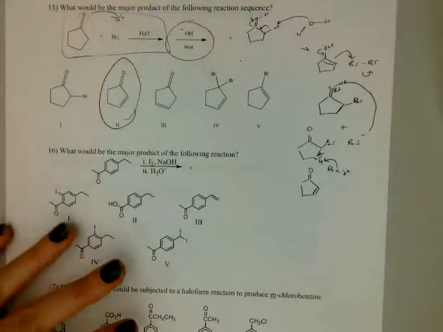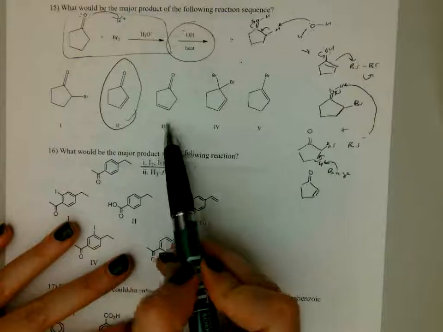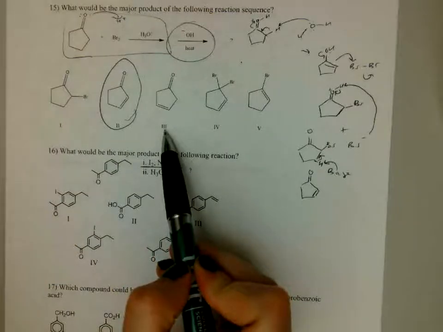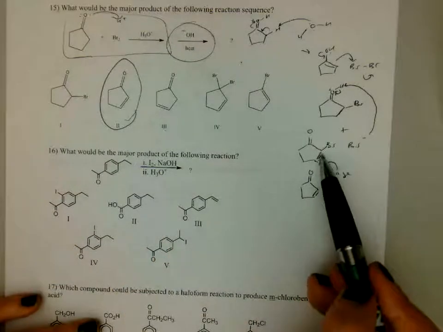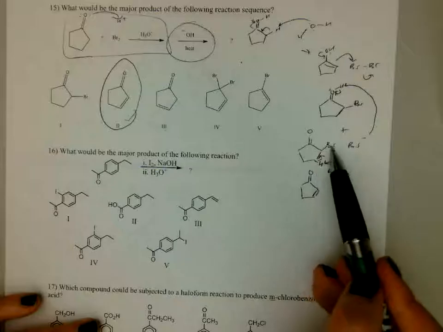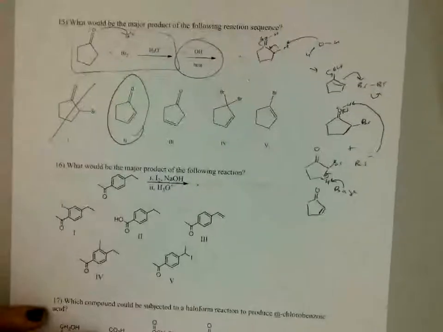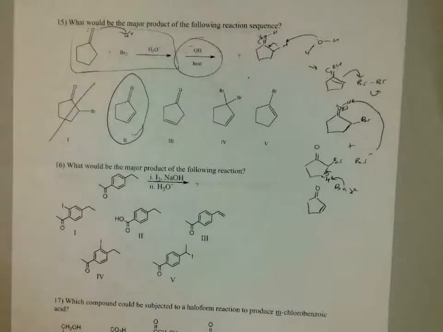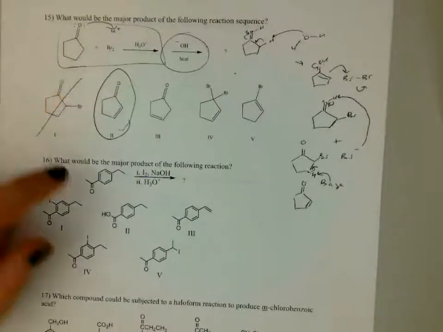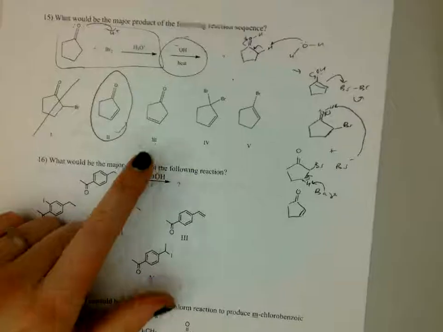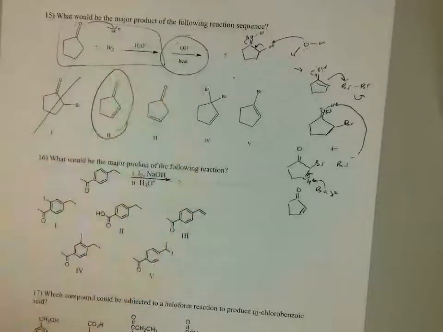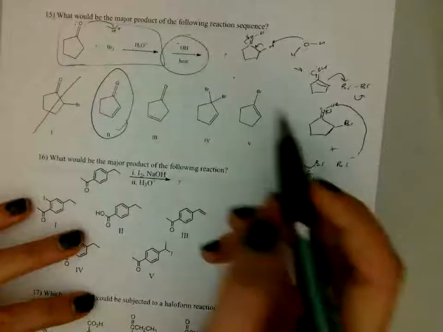That's very tricksy. This answer choice C would not occur because the base needs to be abstracting the proton one away from the leaving group, so that wouldn't work. This is the answer after step 1. That's tricky. I almost chose that as the right answer. And then I didn't realize that these were 2 separate steps at first until I saw that heat, and it triggered the elimination reaction in my mind.